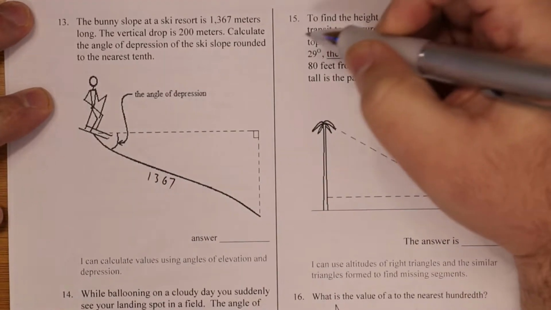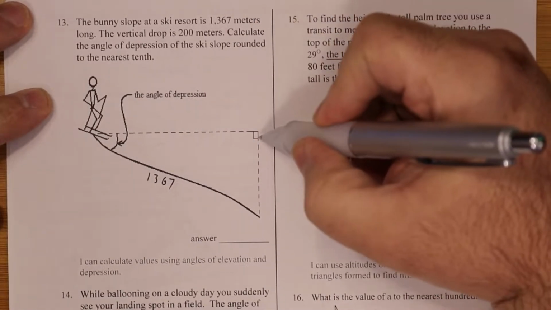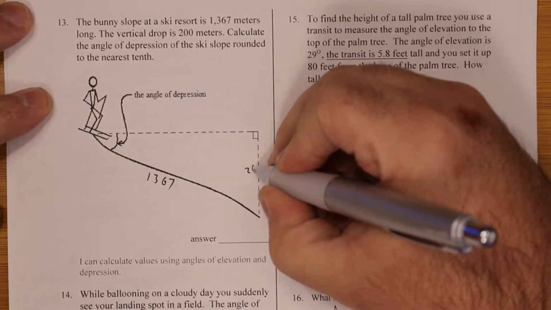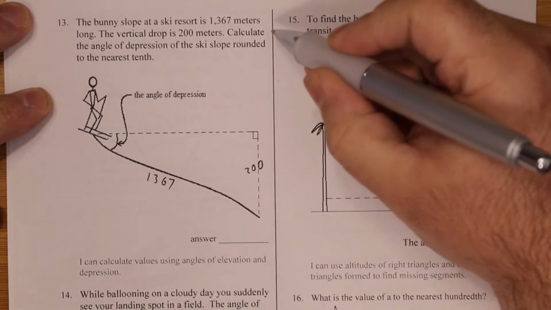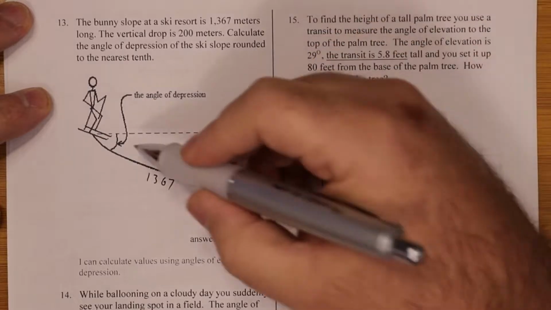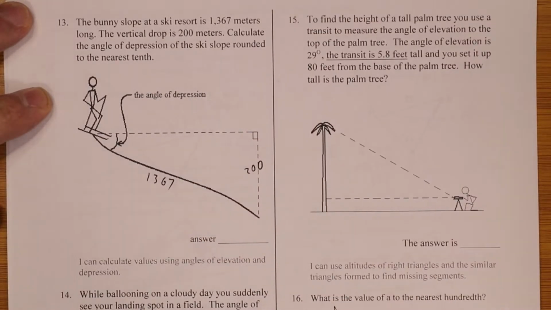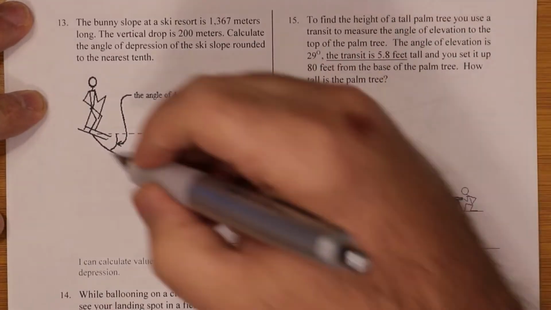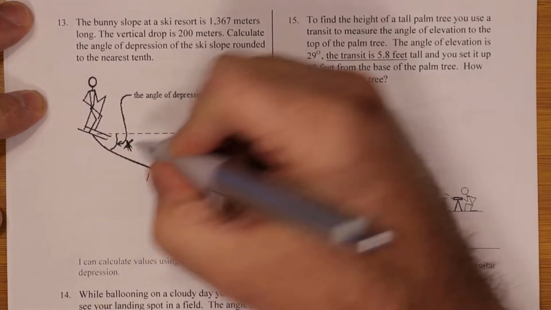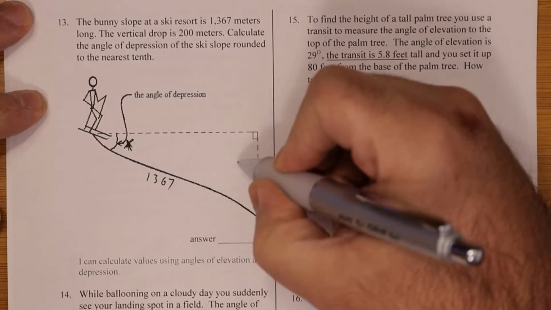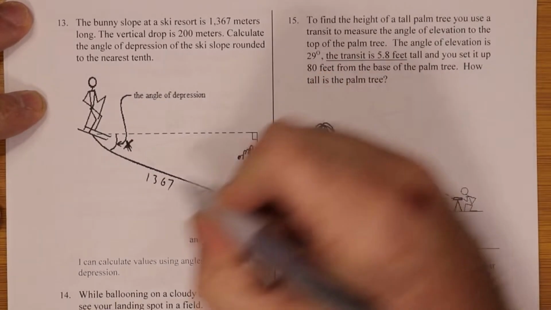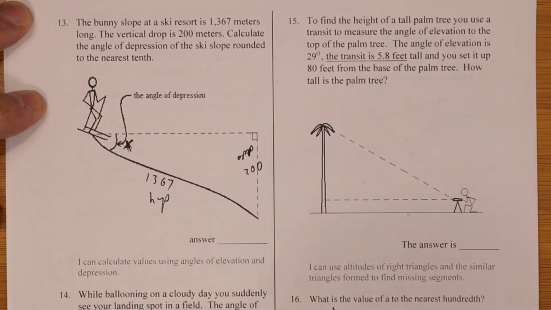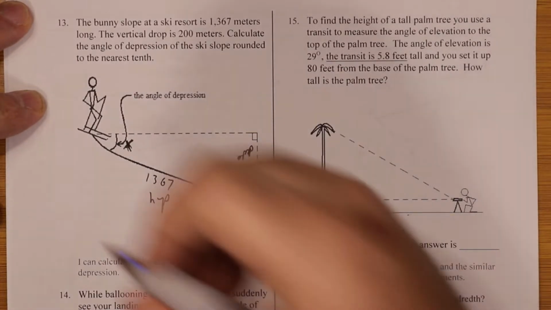1,367 meters long. It says the vertical drop, vertical goes up and down, 200 meters. It says calculate the angle of depression. So here's your angle of depression. That's the one you're looking for. And then round to the nearest tenth. So from this angle over here, this would be your opposite. And that's definitely your hypotenuse. Opposite and hypotenuse, that's sine, according to SOHCAHTOA.